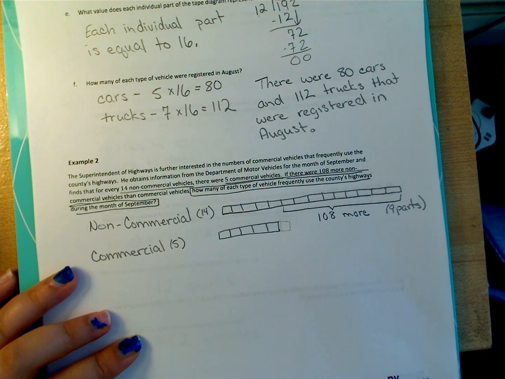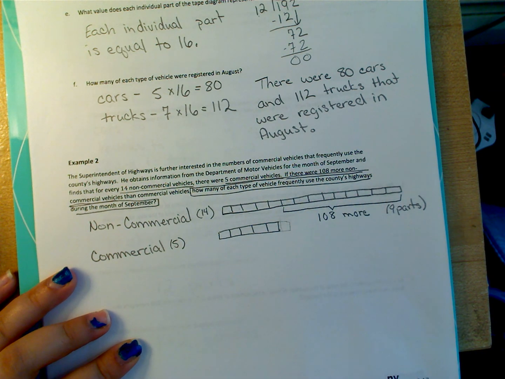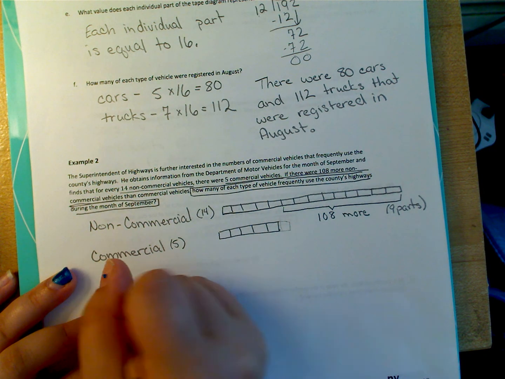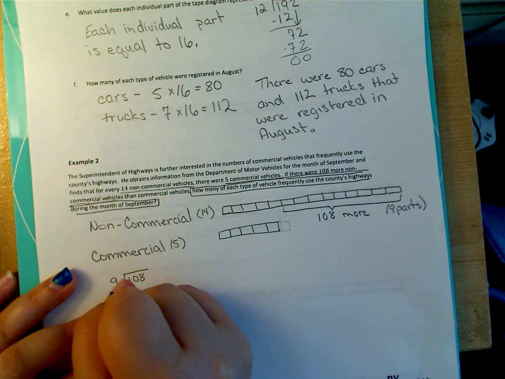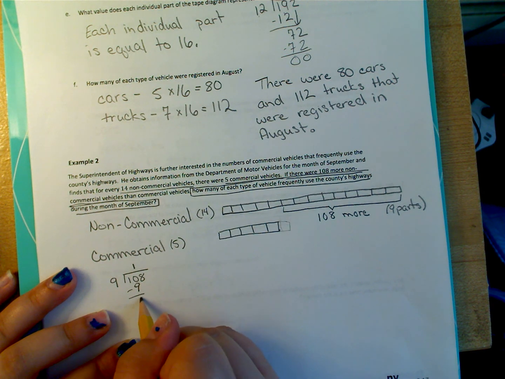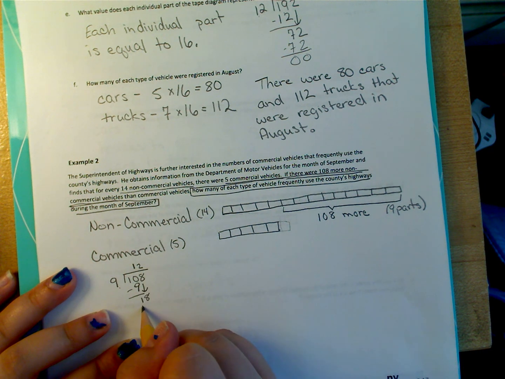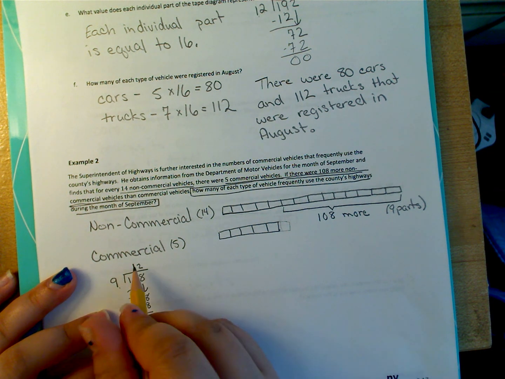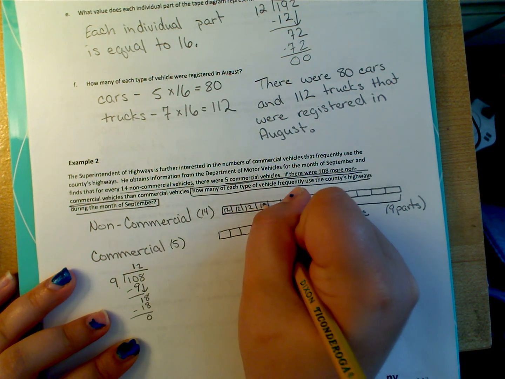So we've got to figure out what the value is for each of these parts of non-commercial. So what we're going to do is start by doing division. So we're going to divide 108 by 9. Now 9 fits into 10 once, and we end up with 1 left over. 9 fits into 18 twice. So we know that our final answer is going to be 12. So each one of these boxes is going to represent 12.